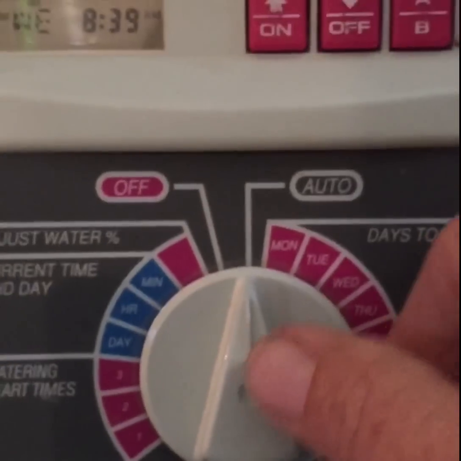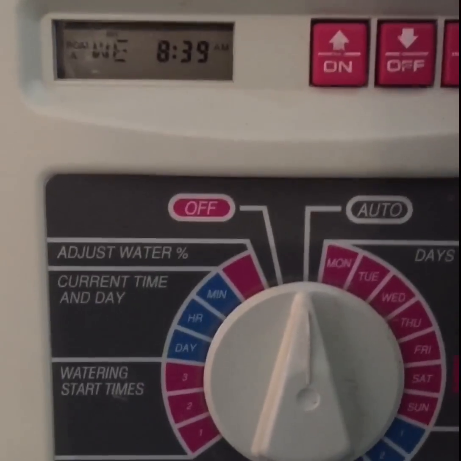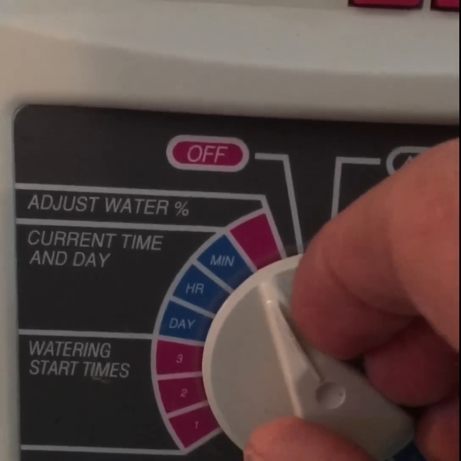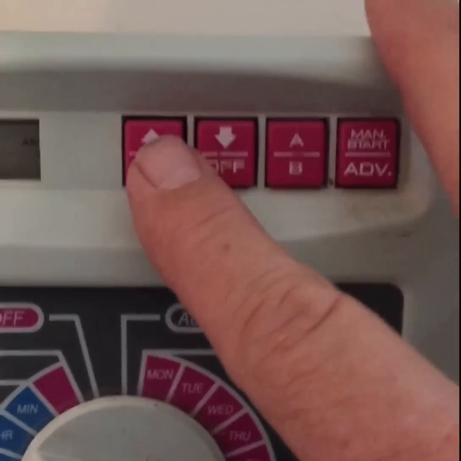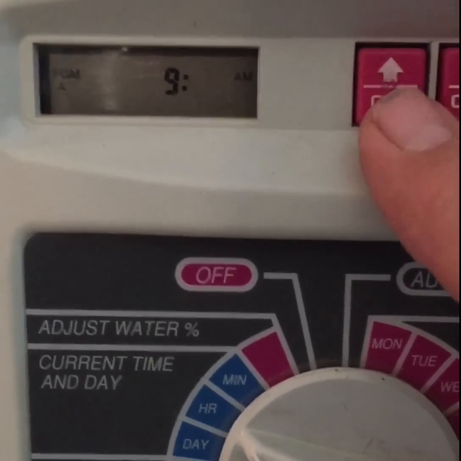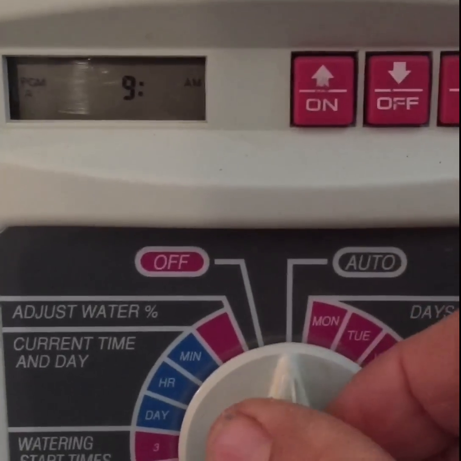So first thing you do when you're setting this timer is you want to make sure the current date and time are correct. If it was time to fall back or spring forward, we're 8:30 and we need to spring forward. So we're going to turn the dial over here to the hour. We're going to hit the up arrow one time, and if you watch, it shows the hour on the clock, and it's now 9. We just did our spring forward change.